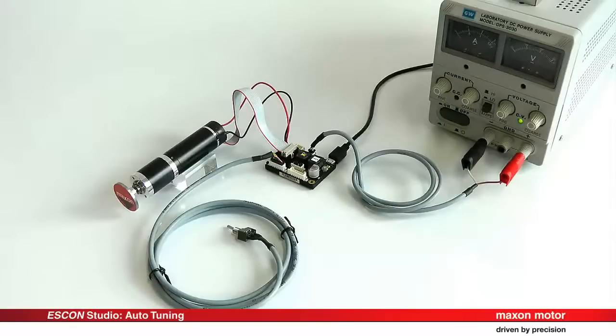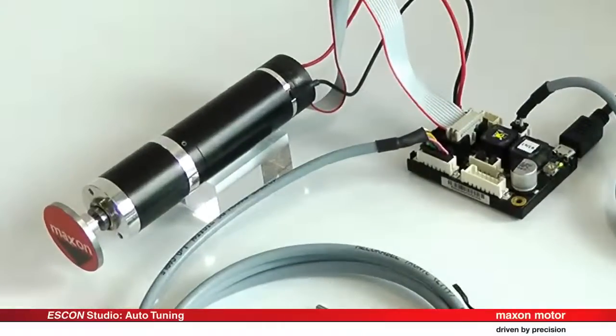Tuning is about optimizing the system response, and should always be done on the complete system with all the inertias and friction in place. The mechanical system must be able to move freely. As an example, we have here a DC motor with encoder and a gearhead as a mechanical drive.